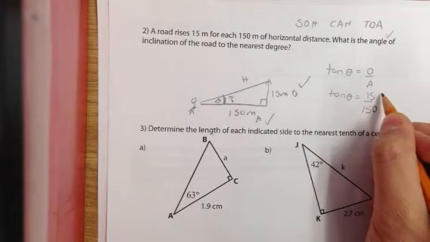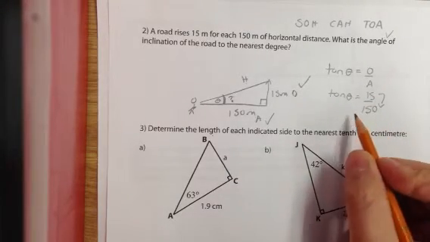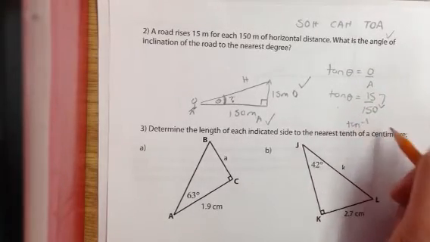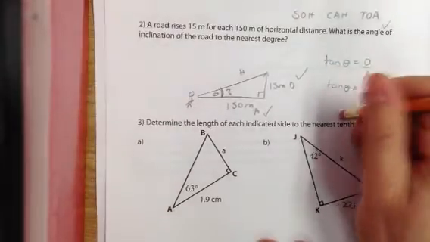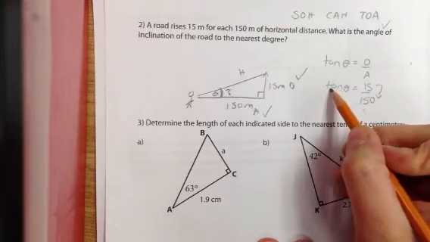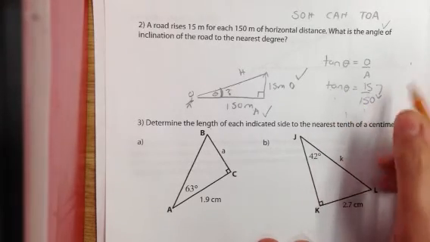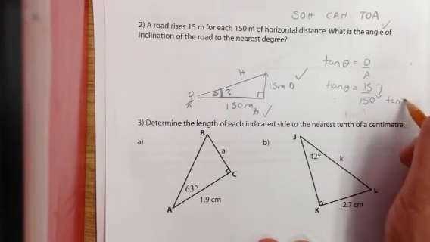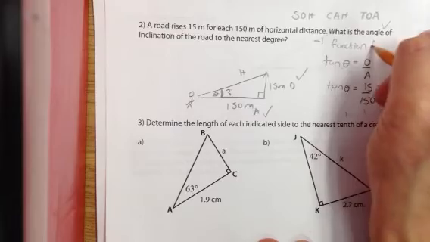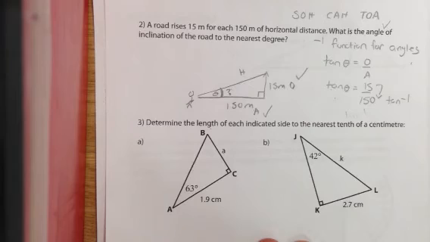So in my calculator, I'm going to go 15 divided by 150. Find what that is as a decimal. And to solve for angles, we're going to put into our calculator tan negative 1. The reason is we want to get this angle all by itself. So if I move the tan over to the other side, it's multiplying here, so I'd have to divide it. Another way of writing divide is just saying tan negative 1. So you're only going to use a negative 1 function for angles, never for sides. You might want to write that down: negative 1 function only for angles, not the sides.